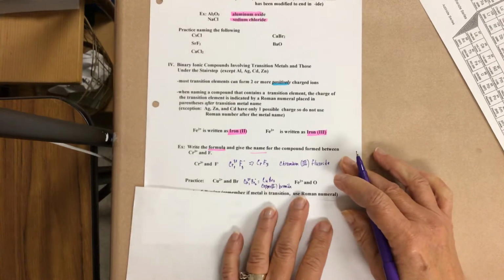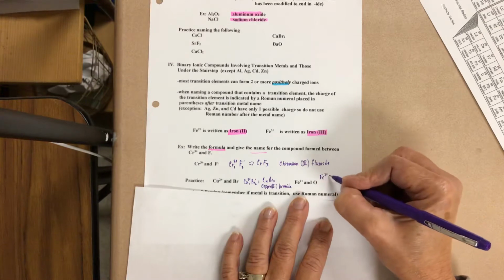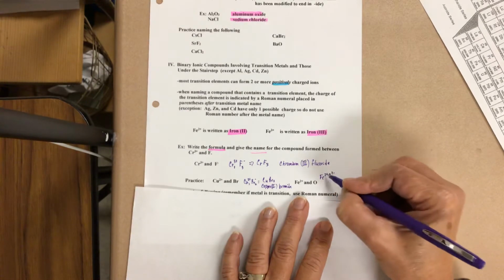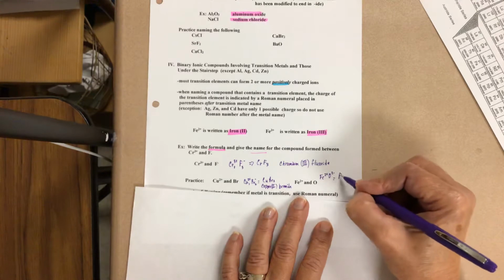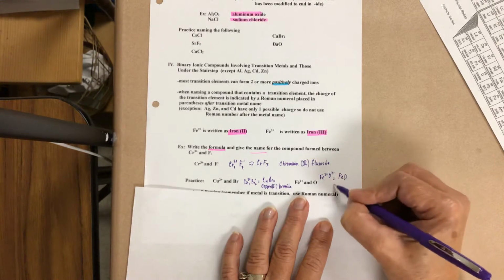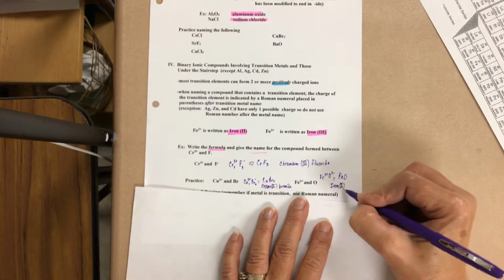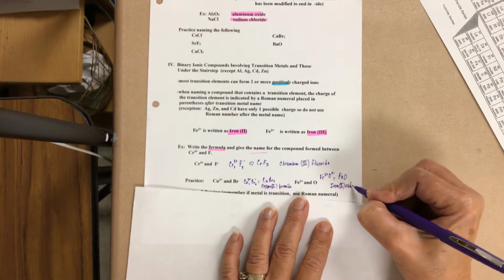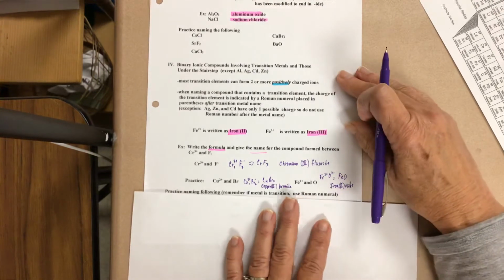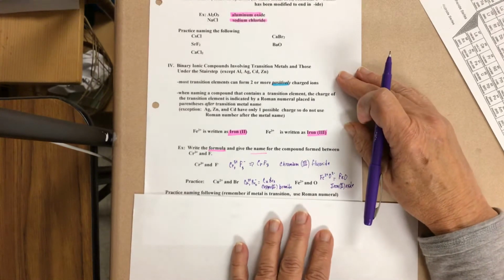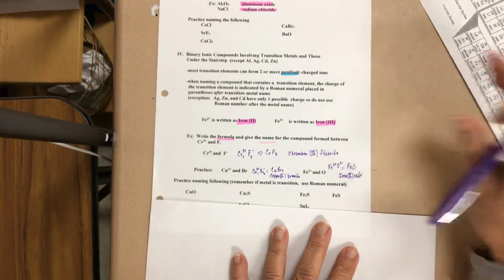For Fe2+ and oxygen, Fe is a 2+ here, oxygen is a 2-. They equal 0, so you don't need to crisscross, so your formula would simply be FeO, and you would name that iron, Roman numeral 2, oxide. You still have to give it a Roman numeral because iron can have a 2 or 3. Okay, so put this on pause for a moment, and then you try to name the following, and then we'll go over them.